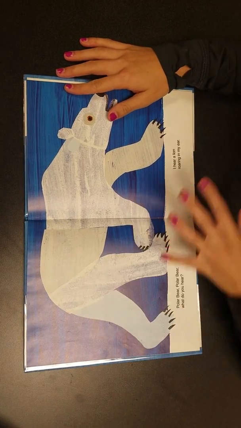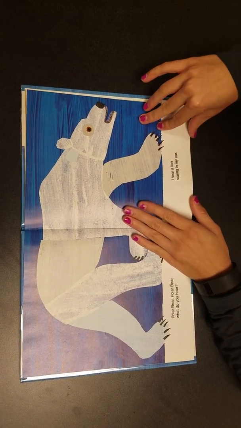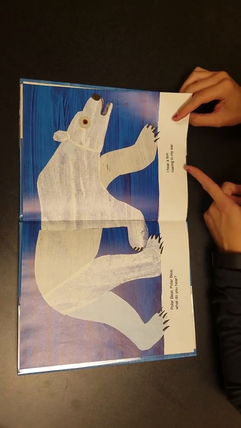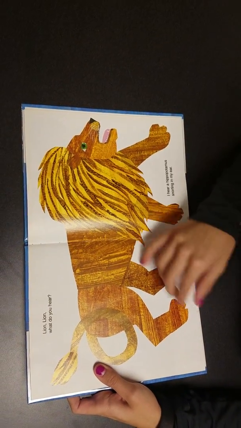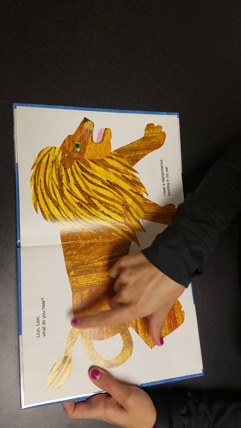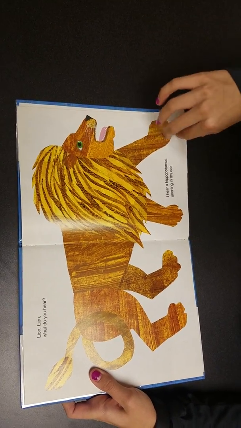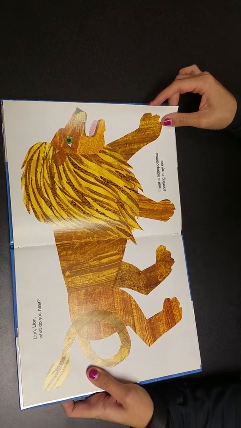So when we look at it, we see a picture of the polar bear. And next, or on the same page, it was talked about a lion. So next we see a picture of the lion, which was foreshadowed in the previous page. Then we get, lion, what do you hear? I hear a hippopotamus snorting in my ear.